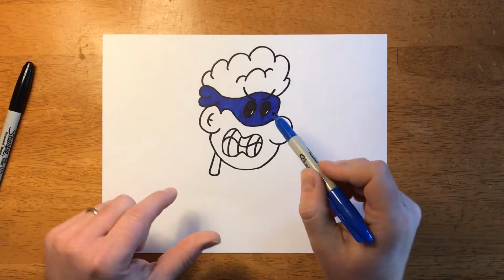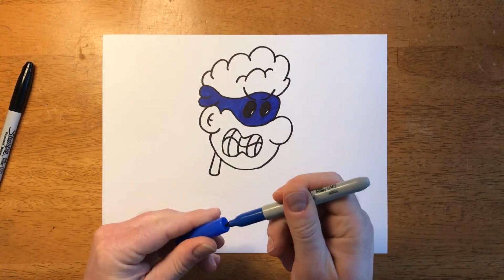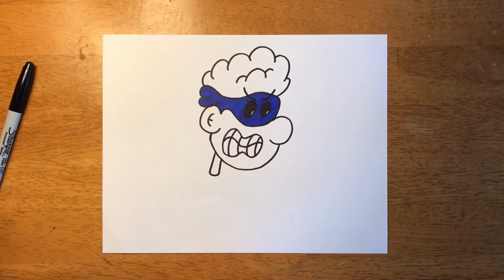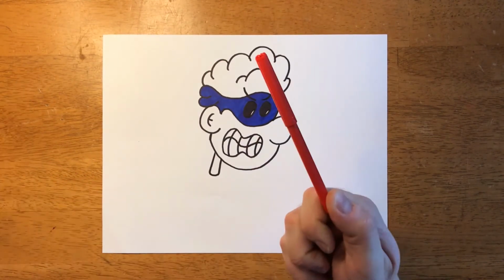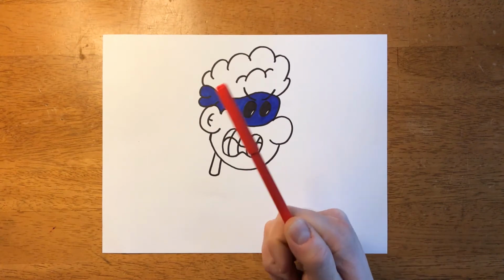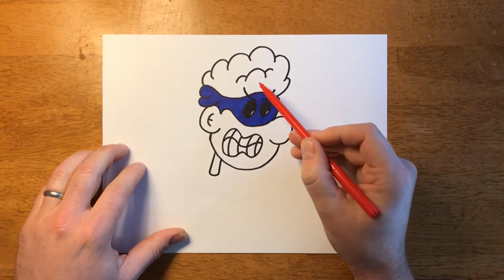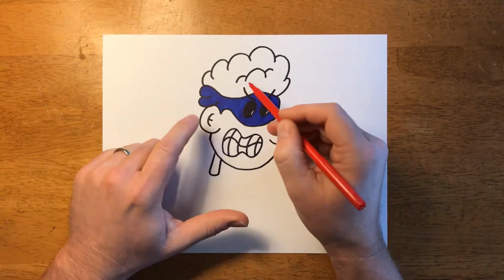Okay, now that we have the mask done, we're going to go ahead and move to a different color. Instead of the blue, I've got another color. This is our red. So we're going to move towards the red, and I'm going to use the red for her hair. We're going to work on her hair being red.